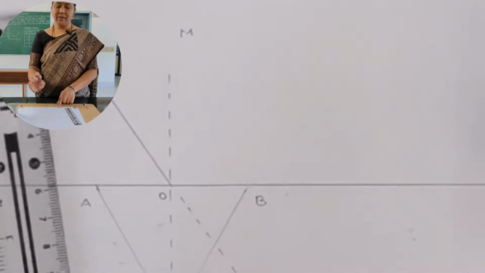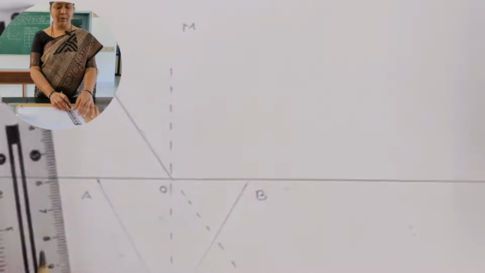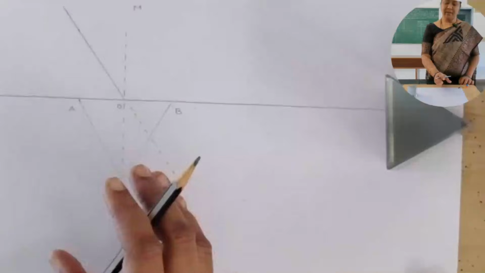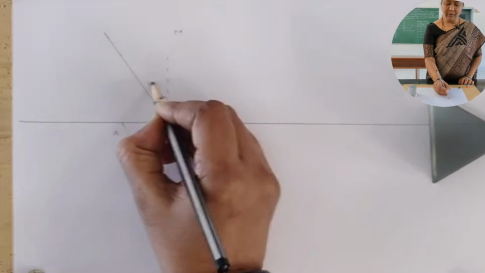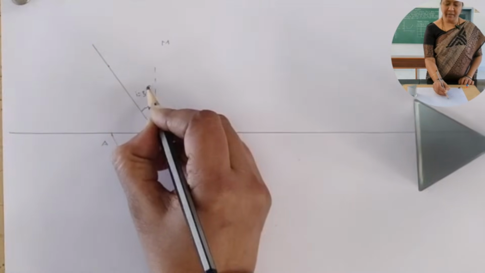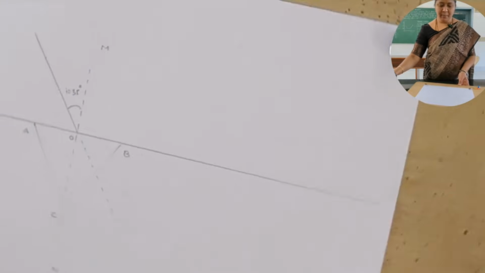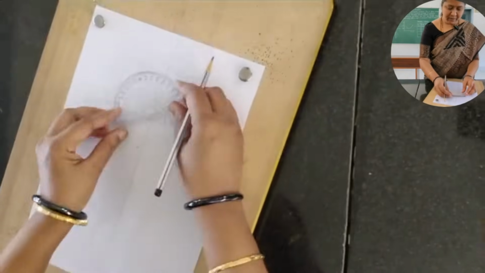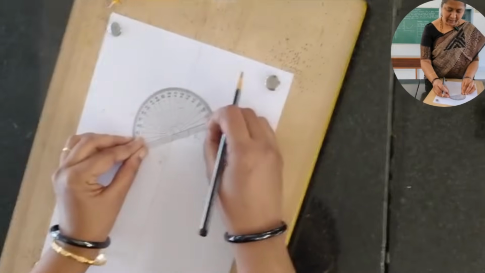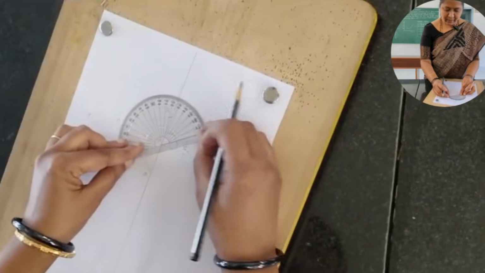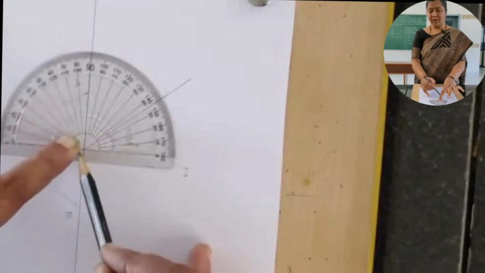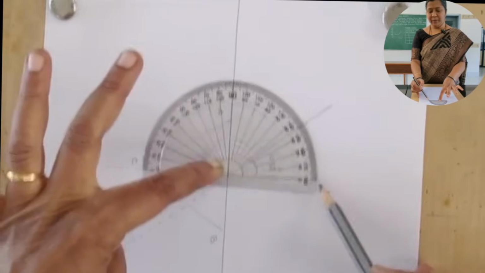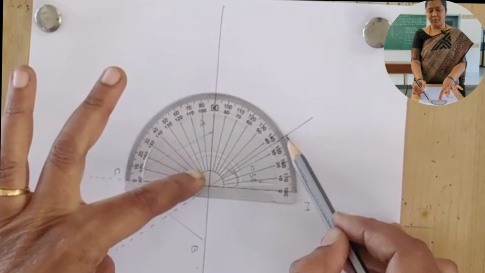Now we need to start the experiment at an angle of 35 degrees. The first trial is with an angle of incidence equal to 35 degrees. How are we doing it? We keep a protractor at the center of this particular place, such that this horizontal line is along the normal, and exactly at 35 degrees put a dot.